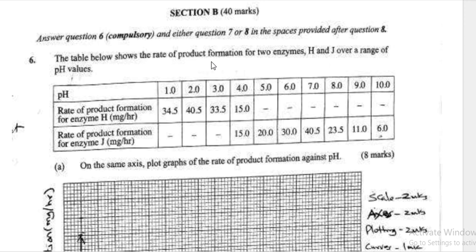2019. Question 6. The table below shows the rate of product formation for two enzymes, H and J, over a range of pH values. pH values are ranging from 1 to 10. The rate of product formation for enzyme H, milligram per hour, is starting at 34.5, reducing up to 15 at pH 4. The rate of product formation for enzyme J, milligram per hour, is starting from pH 4, 15, then increasing, then reducing up to the pH of 10.